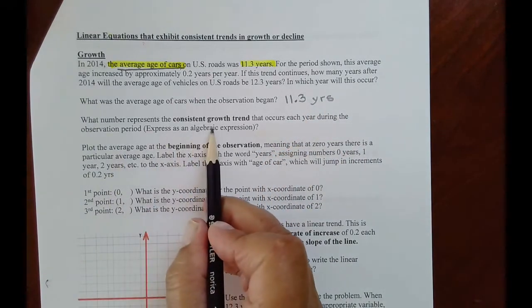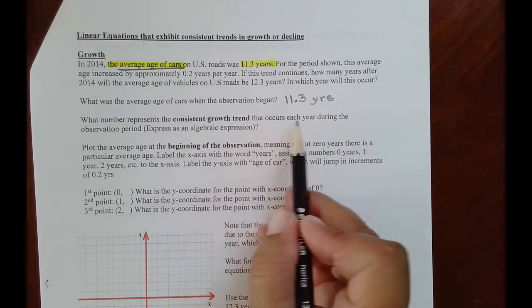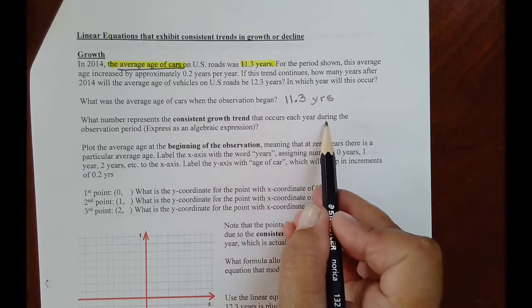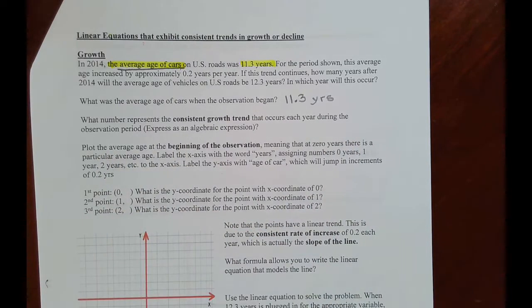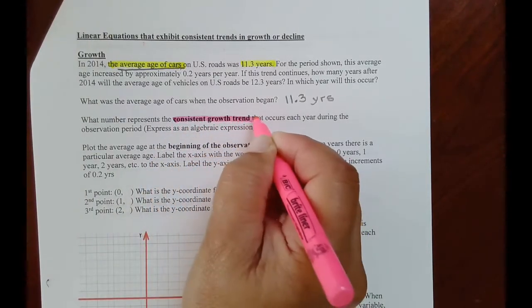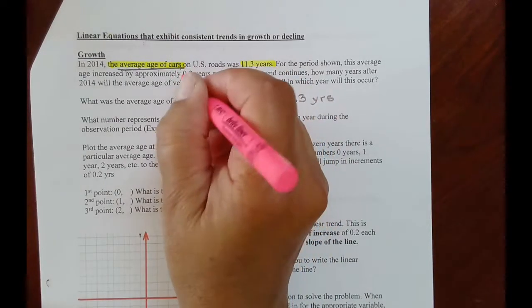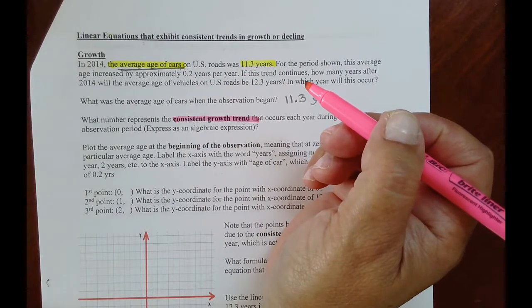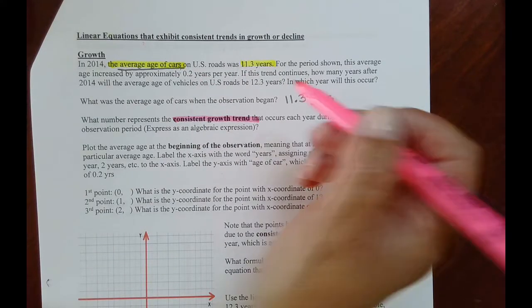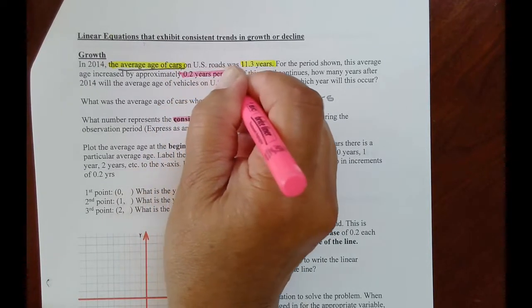What number represents the consistent growth trend that occurs each year during the observation period? Well, that would be the number that they're talking about that's happening each and every year. So that would be this amount. The average age of a car is increasing approximately 0.2 years each year.